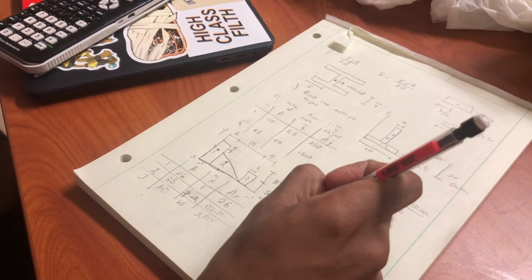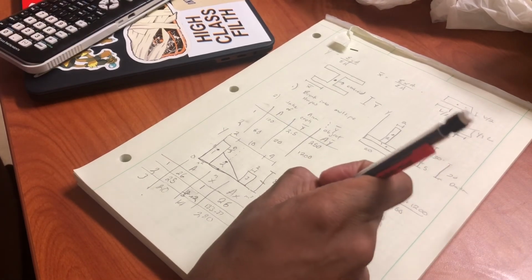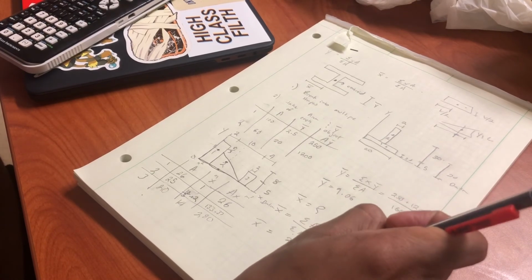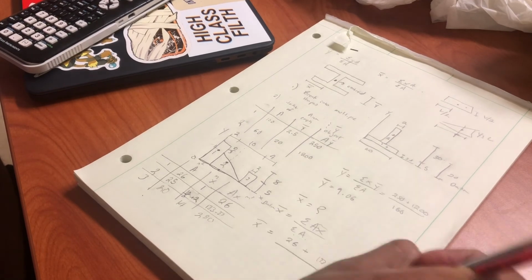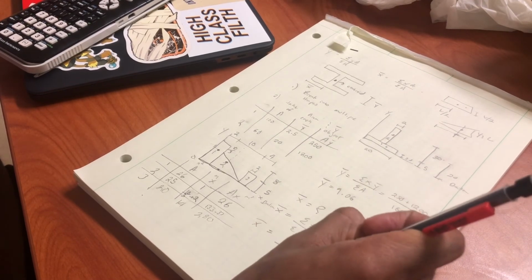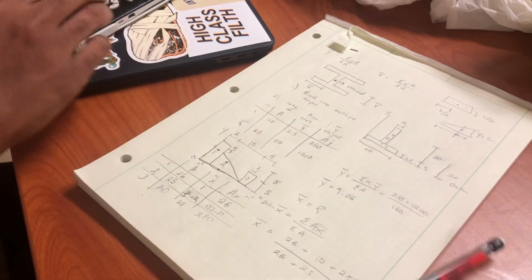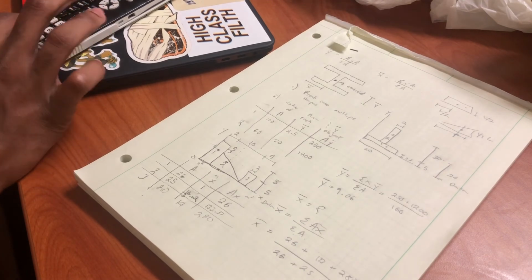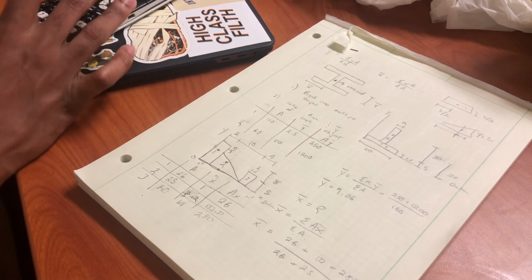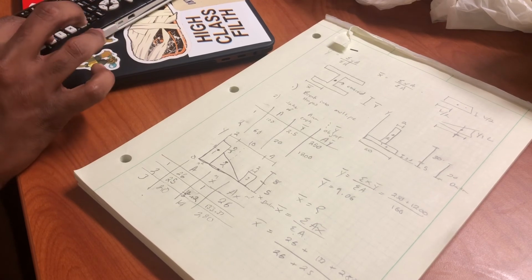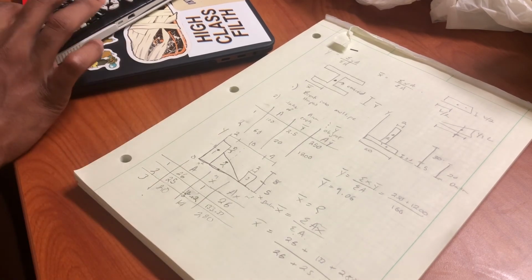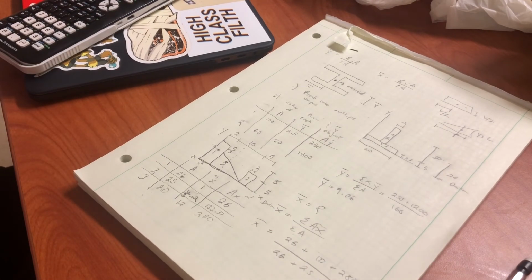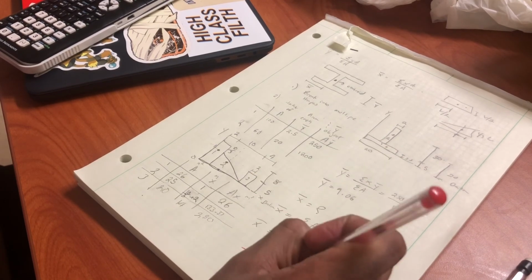After that, once I put these all in the calculator, I add up my A times x portion and add up my area portion to find the x bar of my object. Your x bar will be 6.18.